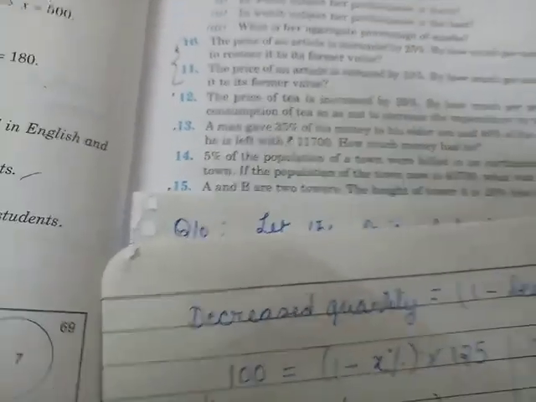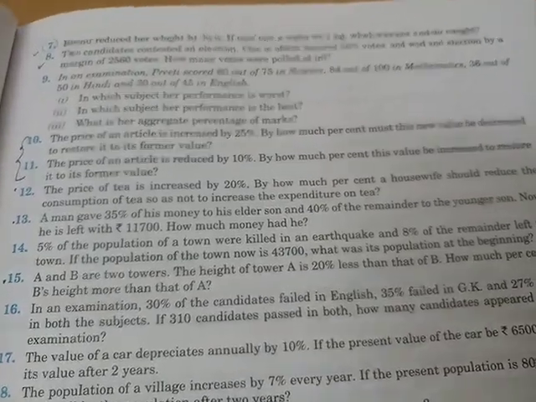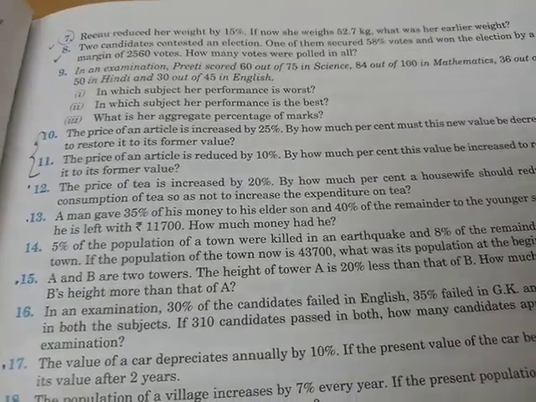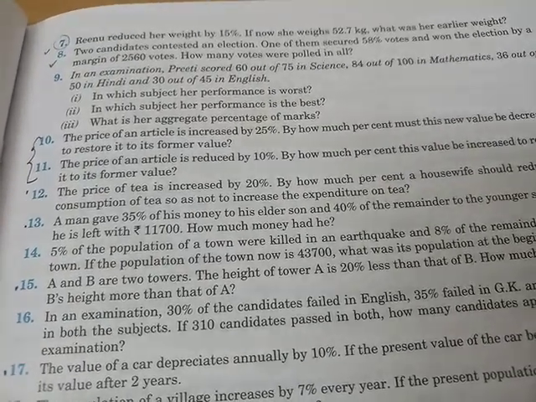Okay, children, this way I solved question number 10. Question number 10 and 11 are of the same type. You can solve question number 11 also. If you have any query, you can send me in the comment section.